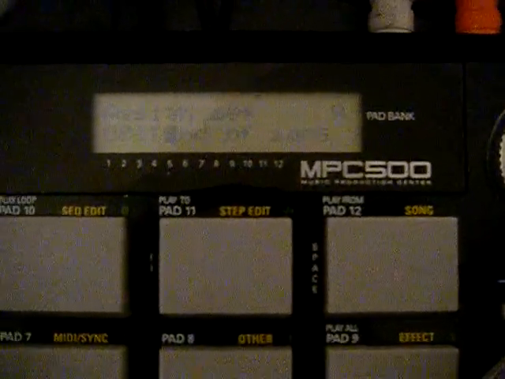So I'm going to go back to sequence. You're going to hit mode, song. Pad number 12, it's going to be song select. You're going to scroll to the right until you get to assign sequence. You press down and it'll be 001. That'll be the first sequence. And you go to the right, it'll say end of song.